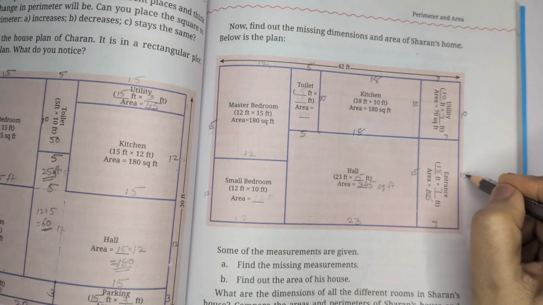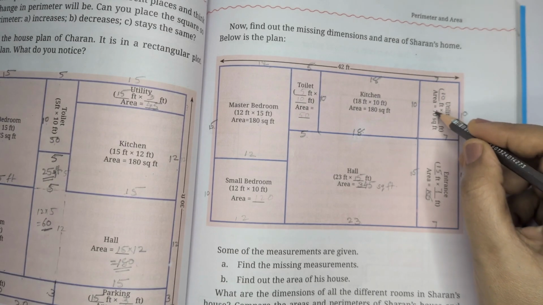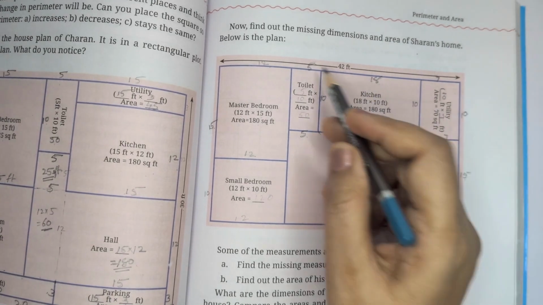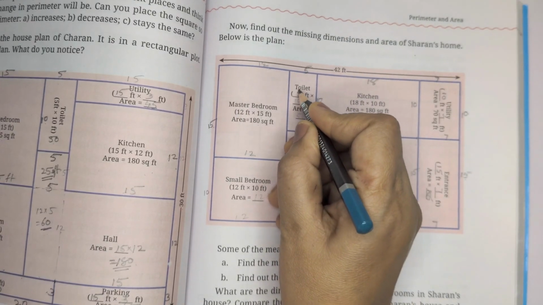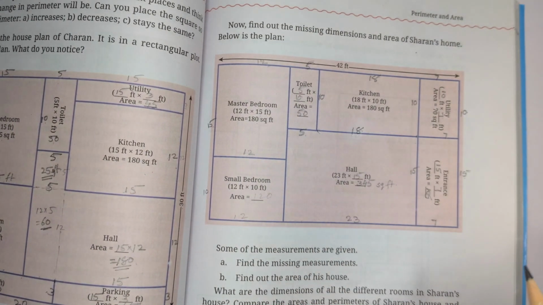105. Then 10 is here. 10 into 7, 70 square feet. This part, 5 into 10. 5 is the width, 10. Then the area of the toilet, that is 50.